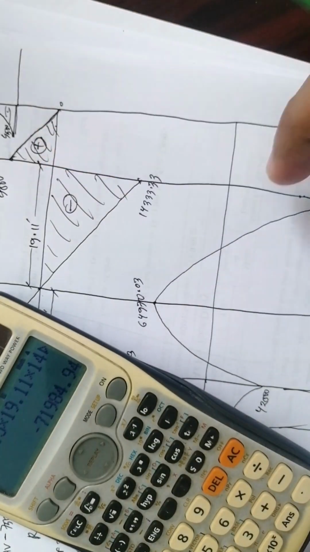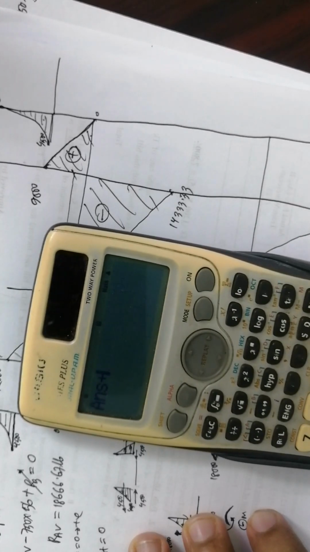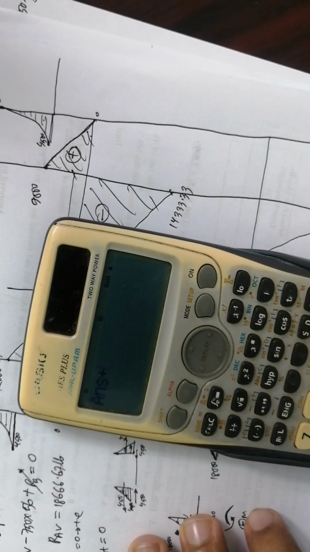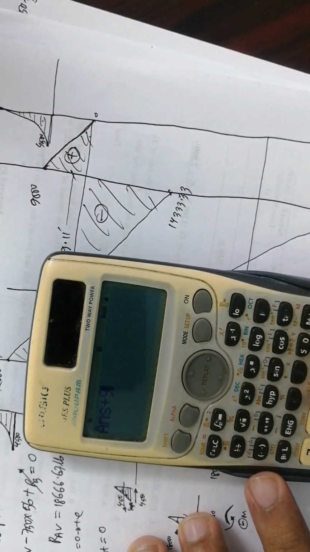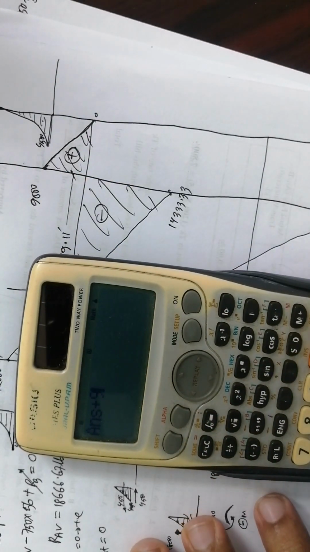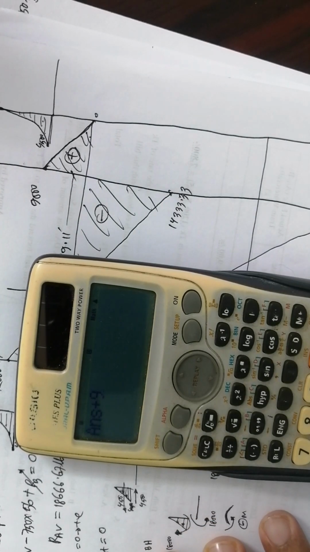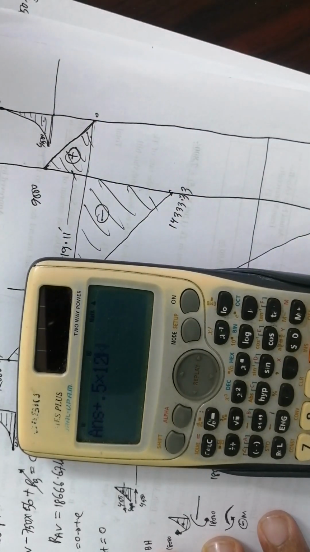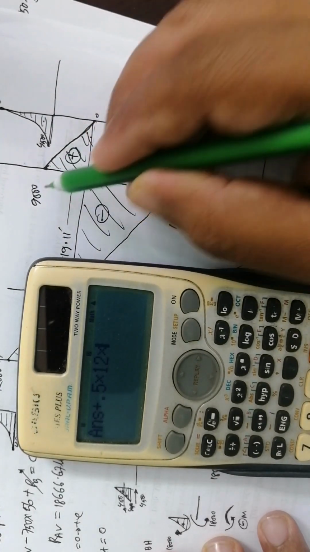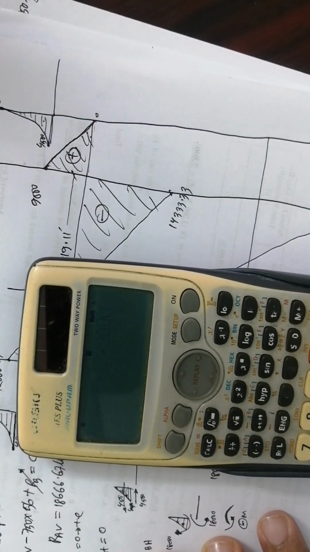Now this section is positive, so plus, sorry, half into base, here the base is 12 feet, the height is 9000.